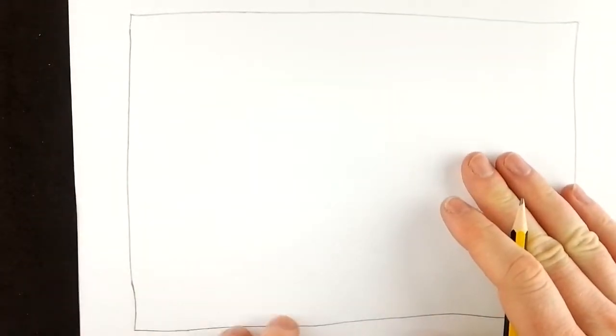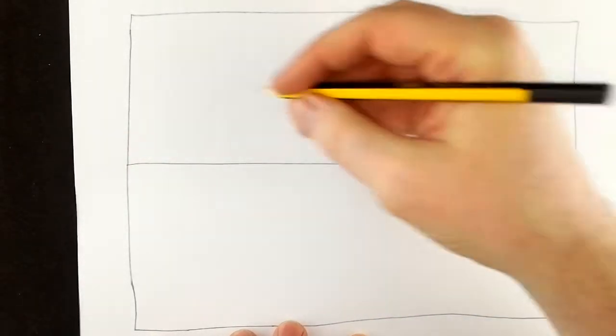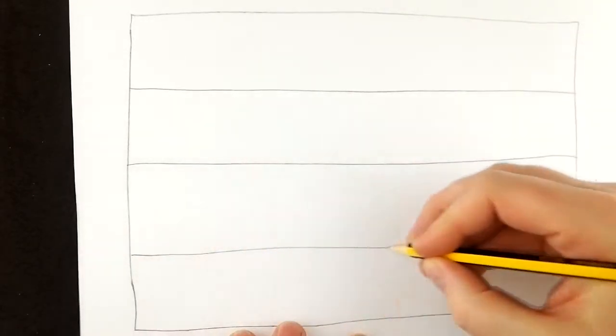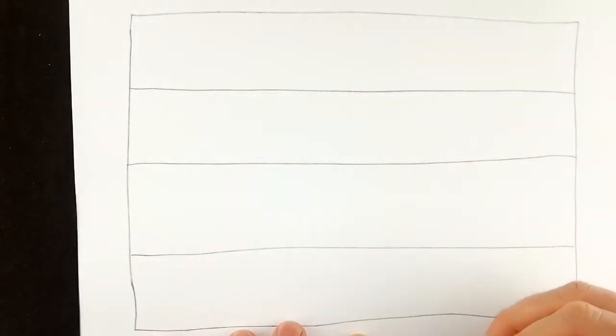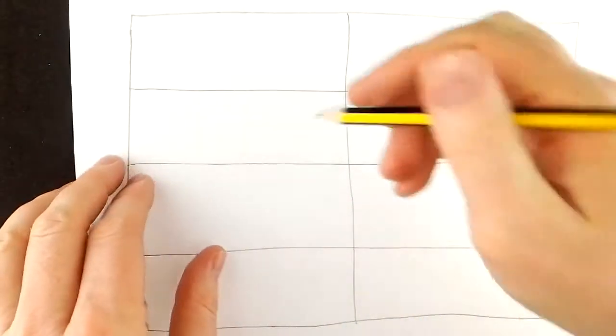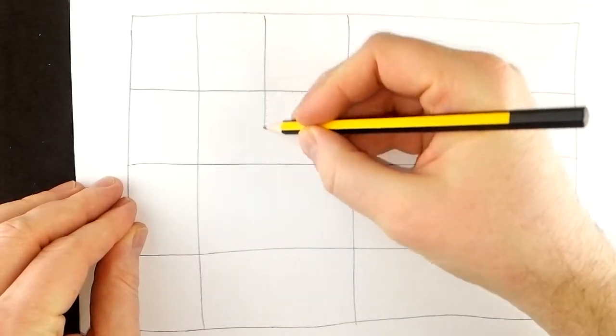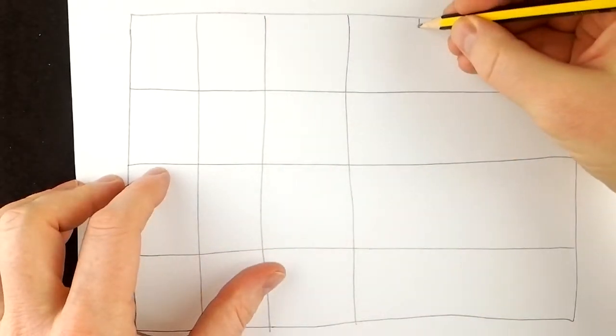On your paper, draw this. Make 4 lines up and down. Then we need 6. So this will be 3 and 3. Okay, here.